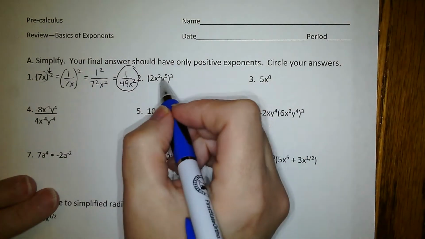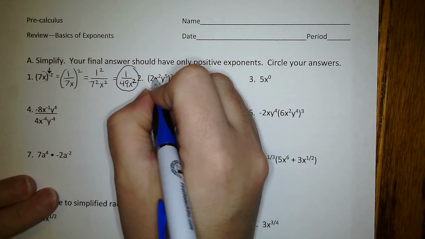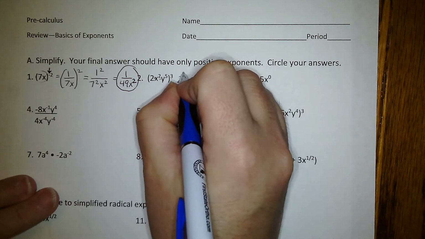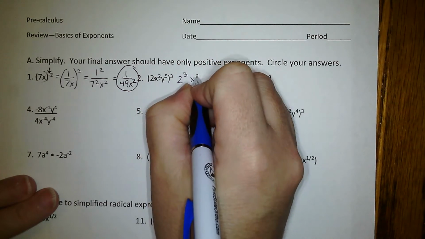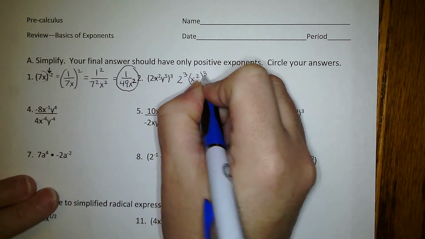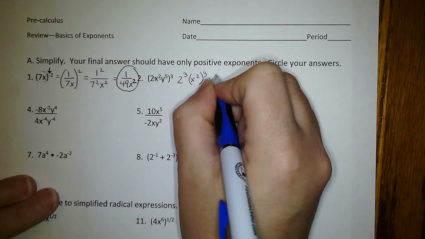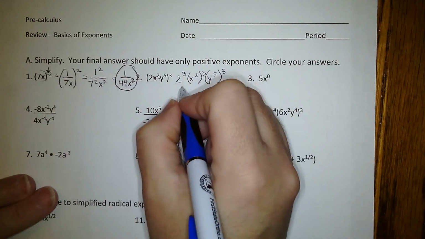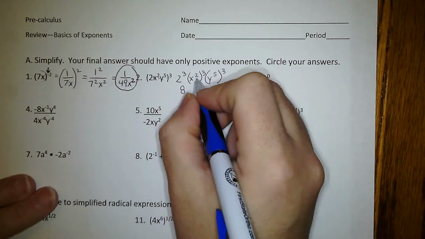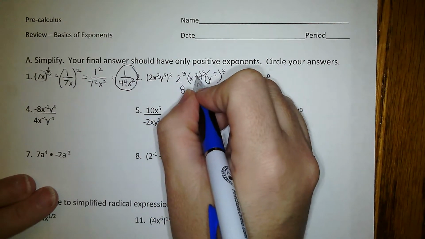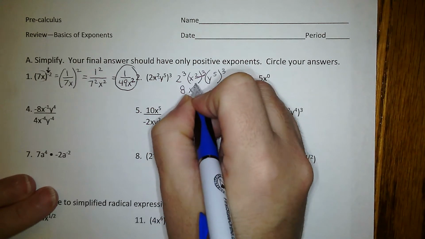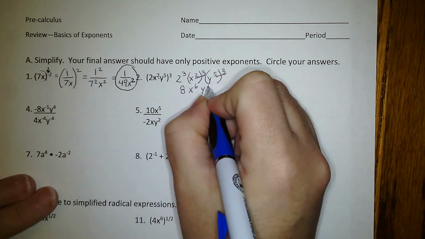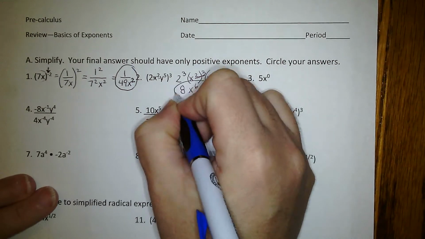Number 2, these are all being multiplied together. So you have to make sure that the 2 gets a third power, the x squared gets a third power, and the y to the 5th gets a third power. We know that 2 to the 3rd is 8. Power raised to a power, you're going to multiply, so that's x to the 6th. And power to a power is multiply, so y to the 15th.